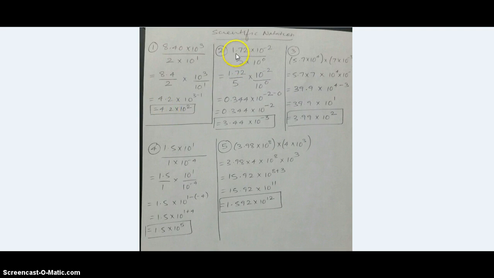Next question. It says 1.72 times 10 to the power of minus 2 over 5 times 10 to the power of 0. We'll do it the same way, separate both the terms. So 1.72 over 5 times 10 to the power of minus 2 over 10 to the power of 0. This particular division gives 0.344. Minus 2 minus 0, the same technique, because the bases are same, you can subtract the powers. So minus 2 minus 0 is minus 2.